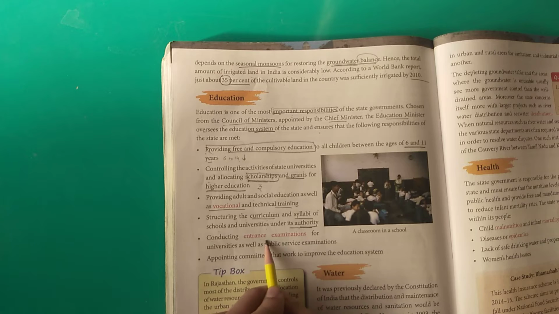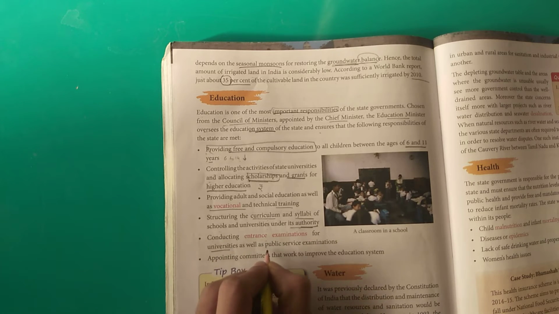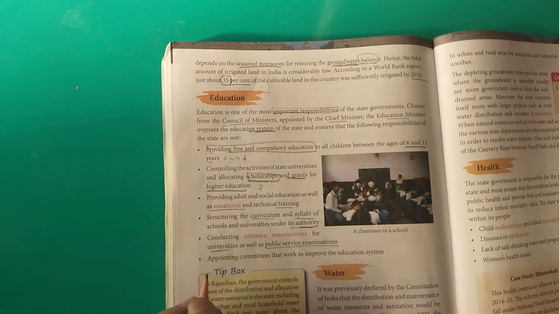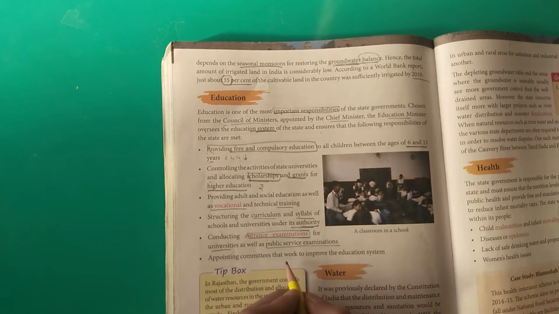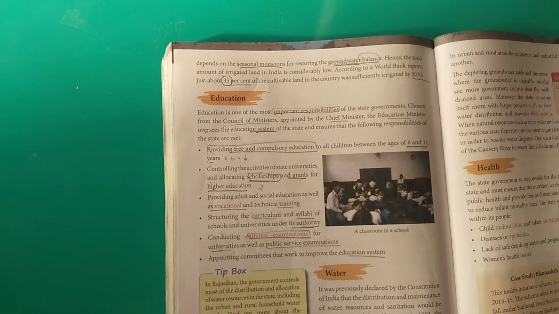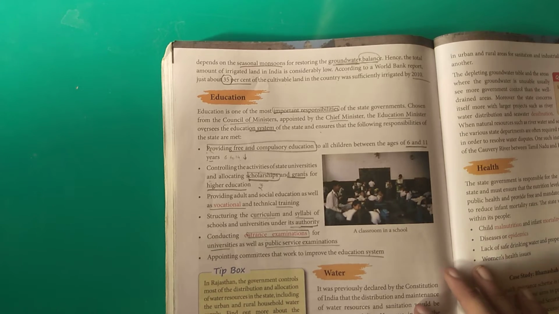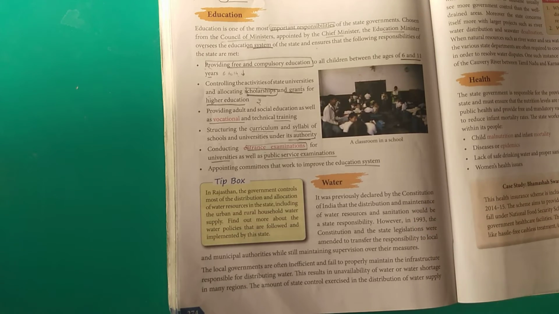Conducting entrance examinations for the universities as well as public service examinations. Appointing the committees that work to improve the education system. These are the main responsibilities of the state government for education.